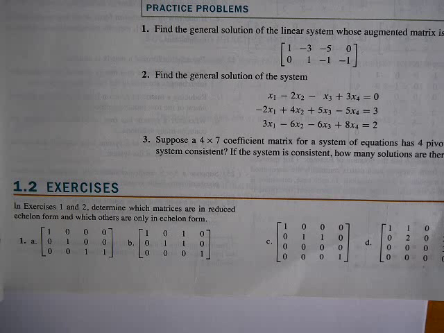Reduced echelon form. Your pivots are all 1s. Below and above are all zeros, and they're all to the right. It's reduced echelon form. What about this one?